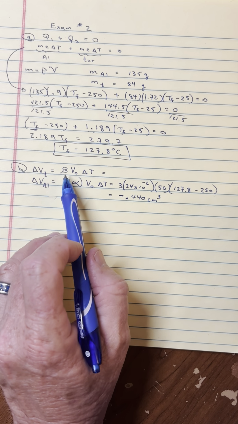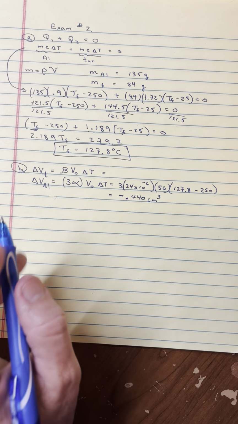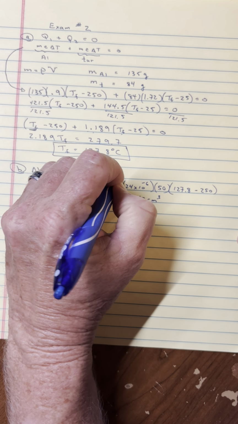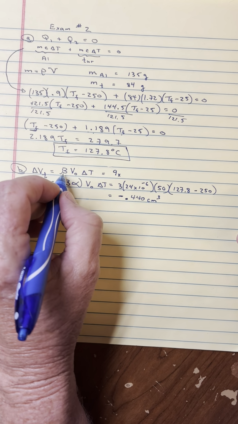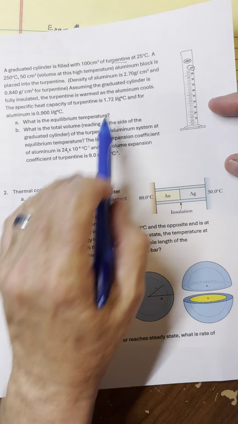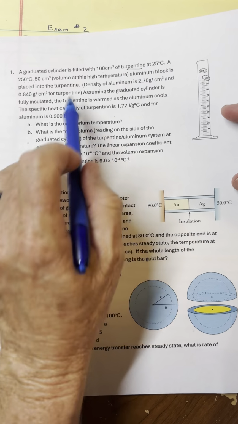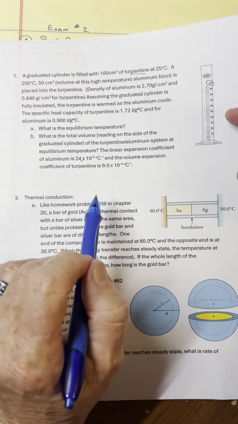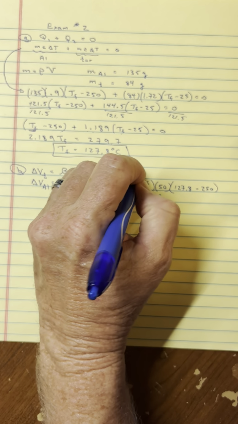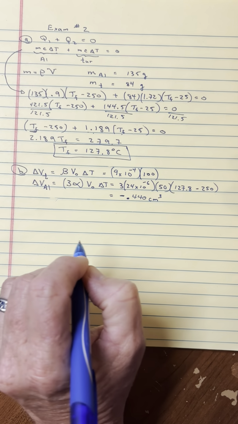But like I said, I'm quite sure the turpentine is going to get more than that because you can see that in the number with the beta factor. The volume expansion is this 9 times 10 to the minus 4, which hopefully, and luckily here, we don't have to look any of these numbers up. There's quite a few numbers we need, and they're all given in the problem. But 9 times 10 to the minus 4, the initial volume is 100.